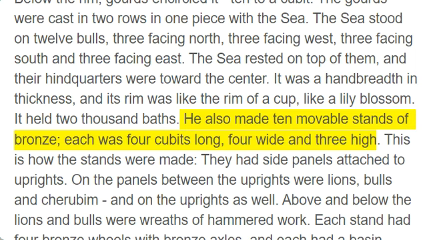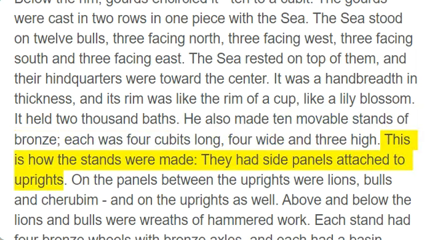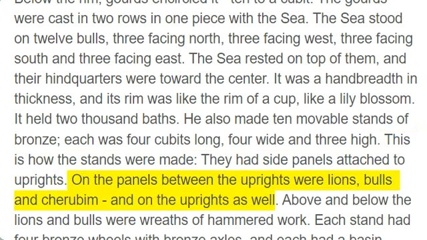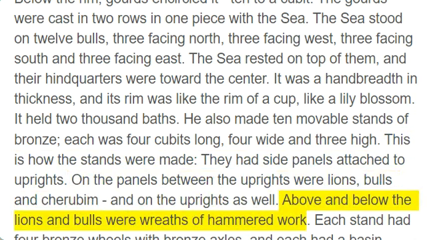He also made 10 movable stands of bronze, each was 4 cubits long, 4 wide, and 3 high. This is how the stands were made. They had side panels attached to uprights. On the panels between the uprights were lions, bulls, and cherubim, and on the uprights as well. Above and below the lions and bulls were wreaths of hammered work.